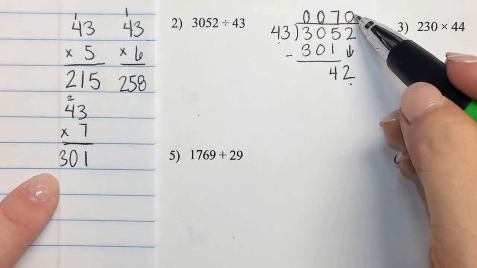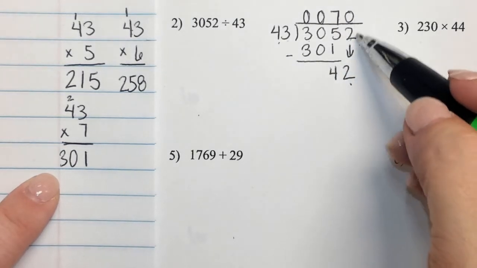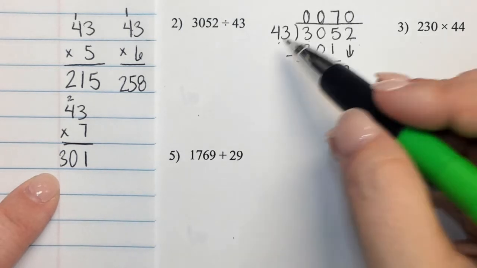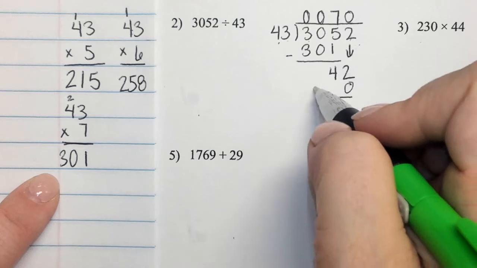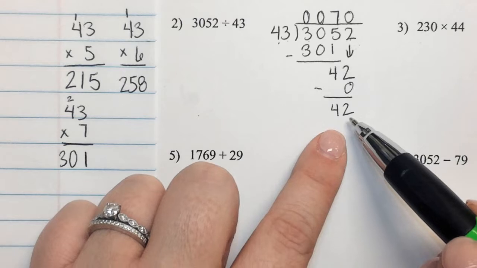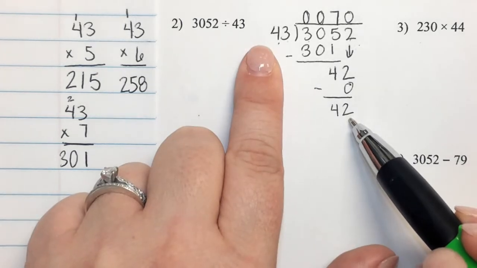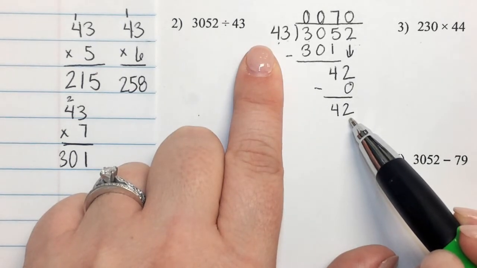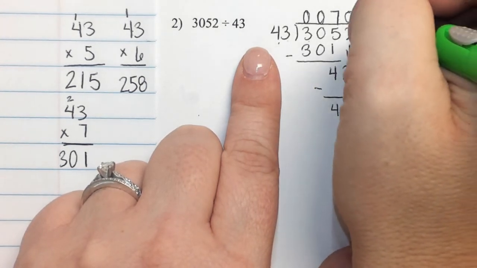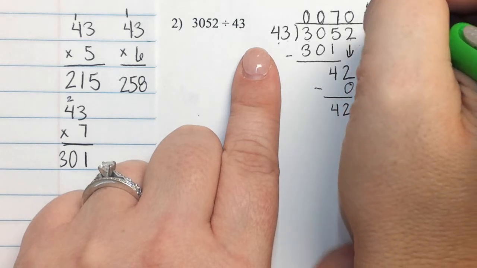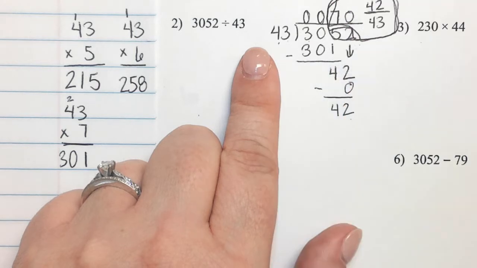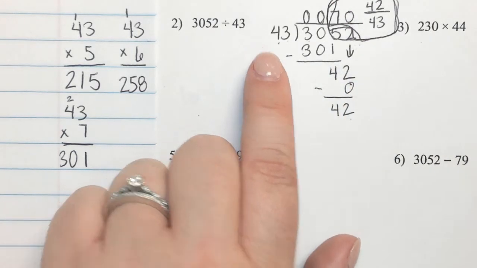Guys, I have to put that 0 on top. Does 2 have a number on top of it? So you have to put that 0 on top. I've had a lot of people miss that today. So make sure you have your 0 there. Now 0 times 43 is 0. And when I subtract, I get 42 still. Okay? 42 is smaller than 43. All right, so I'm going to write that as a fraction, put my remainder on top, put my 43 on the bottom. Guys, that fraction will not simplify, so my answer is 70 and 42 over 43.